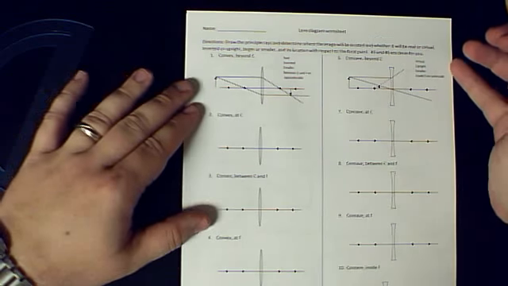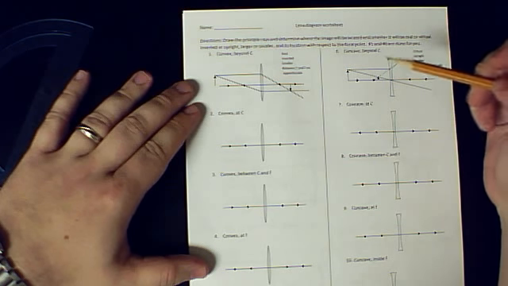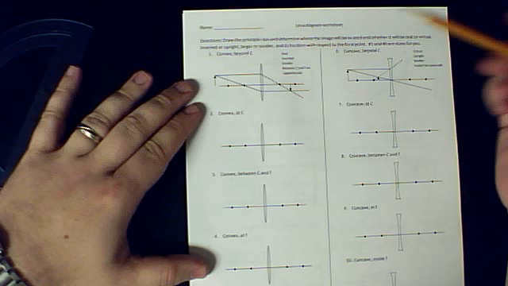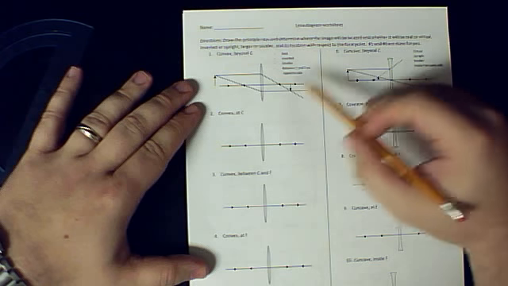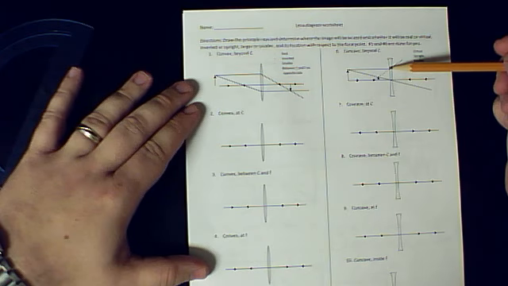Alright, here are our examples of lens diagrams. You have the worksheet here. Again, we're going to draw all the stuff. It says number 1 and 6 are done for you. So this is the first one for convex, and this is the first one for concave.